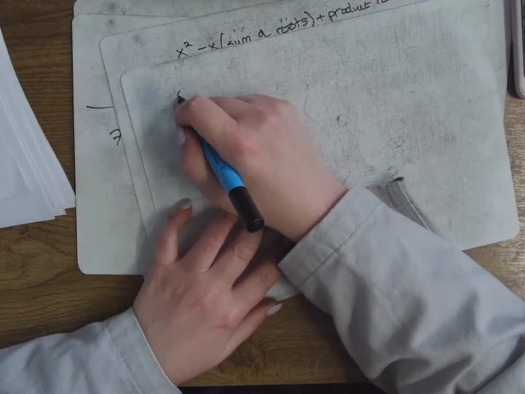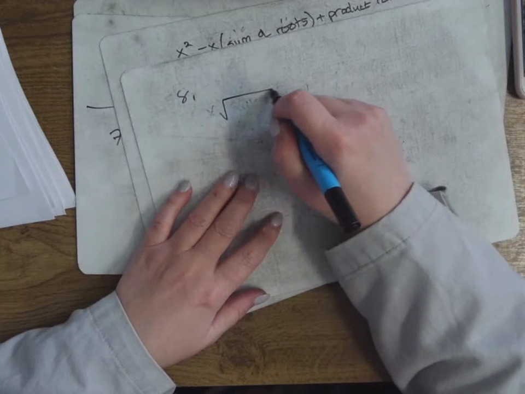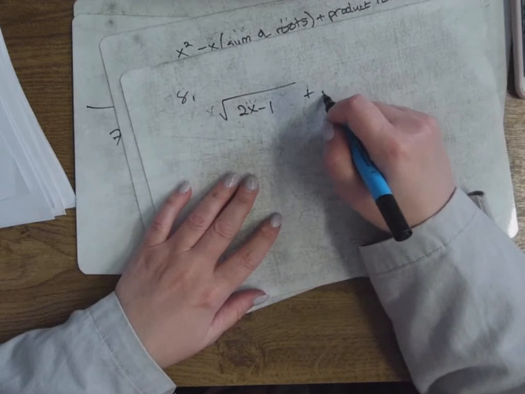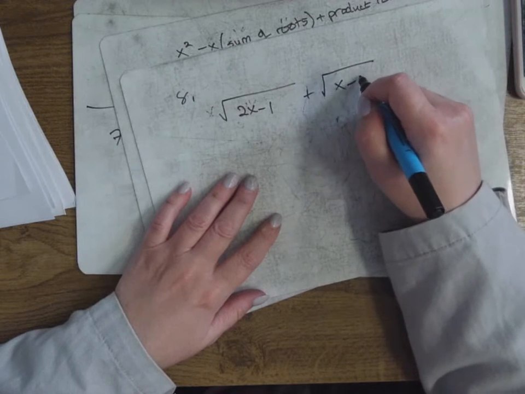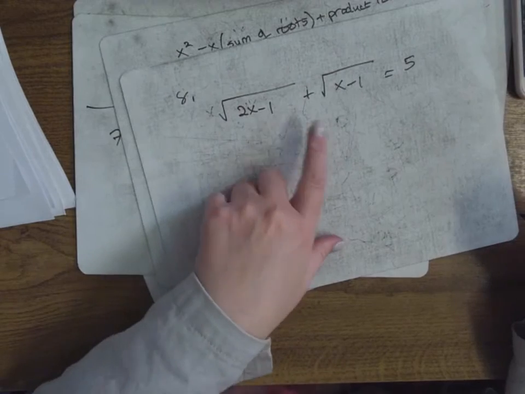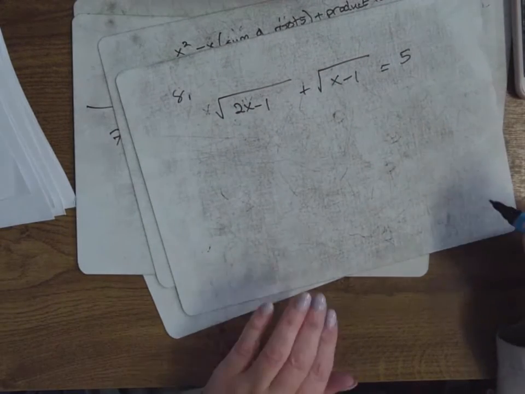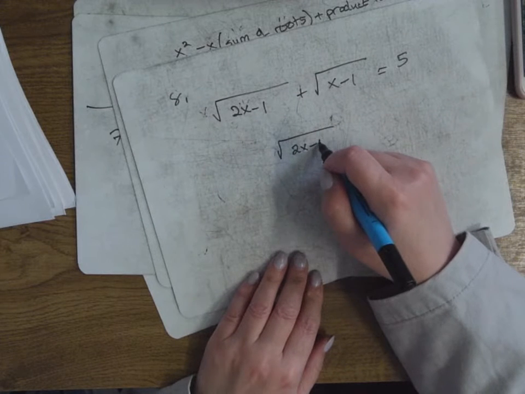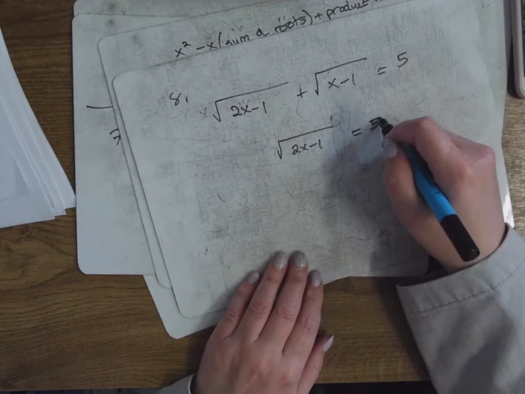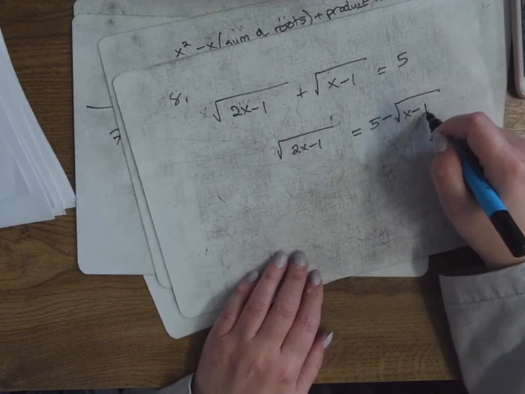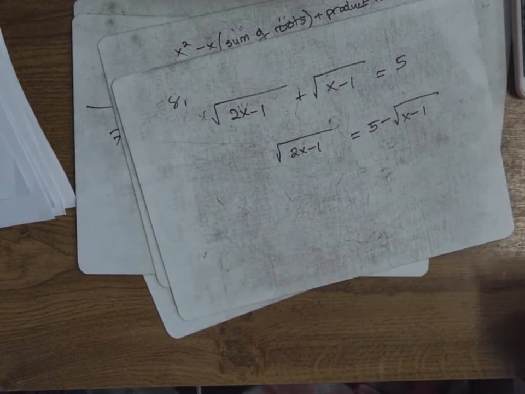Right, number 8, so, the square root of 2x minus 1 plus the square root of x minus 1 equals 5. Okay, so the rule is, if there's 2 square root signs, you put one on the left and one on the right. So I'll leave the square root of 2x minus 1. I'll leave the 5 here and bring over that plus the square root of x minus 1, now it's a minus. Okay? So that's the rule. If there's 2 square roots, you put a square root on both sides.